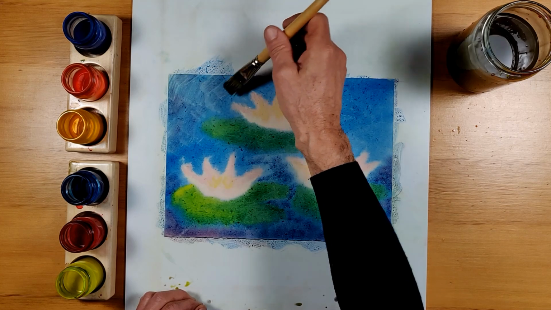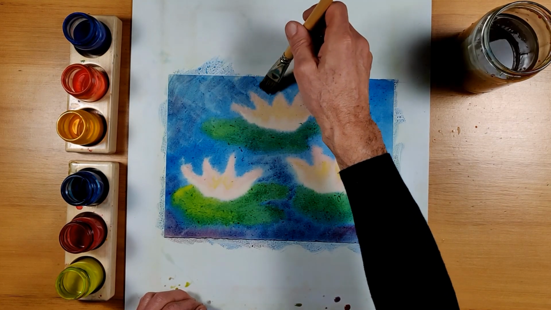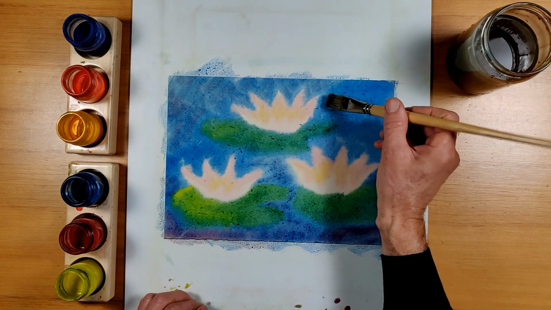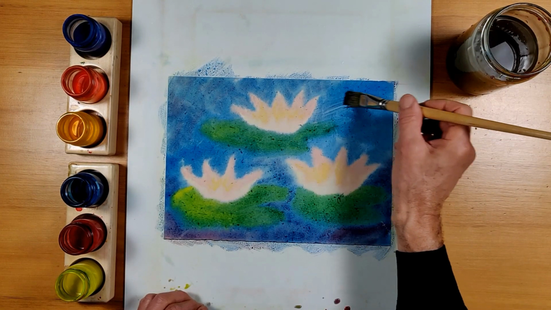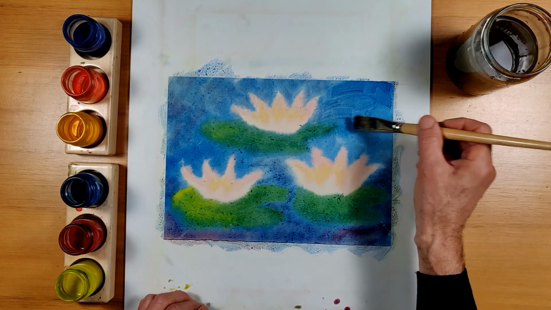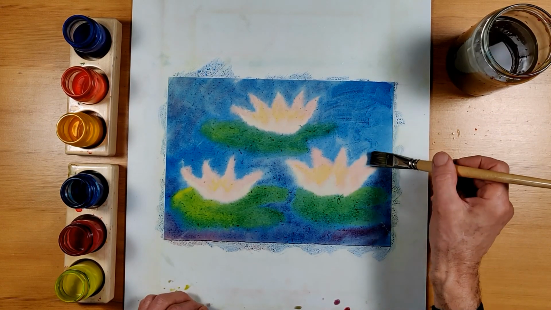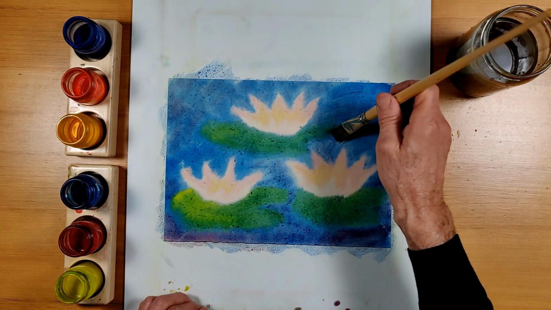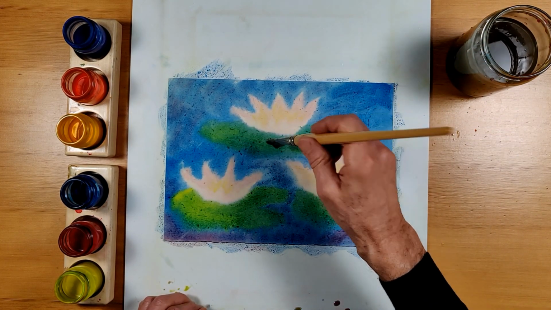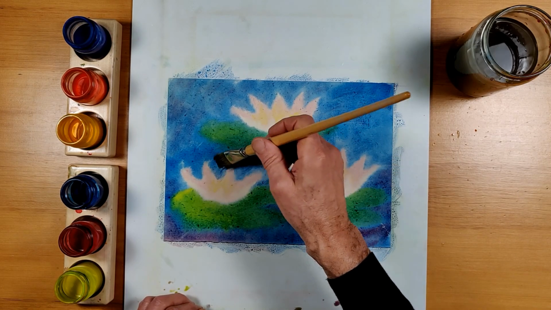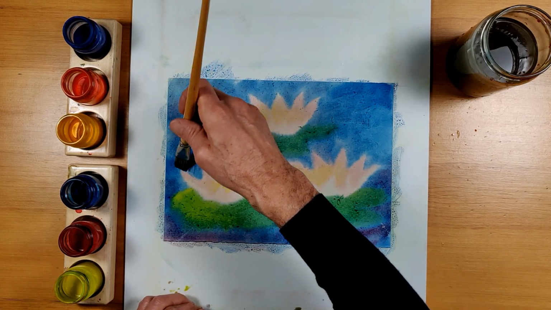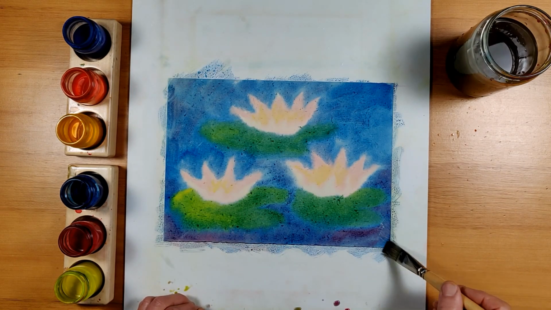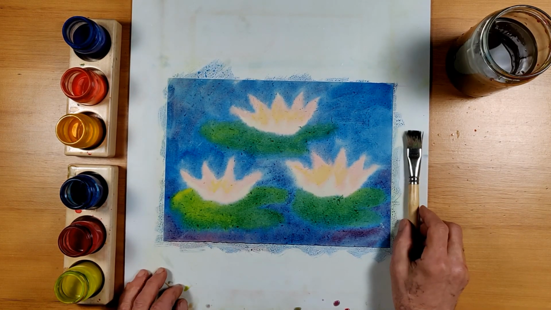Not much, just a little bit. So you can change also a little bit of form. Make it a little bit sharper. The water lilies.